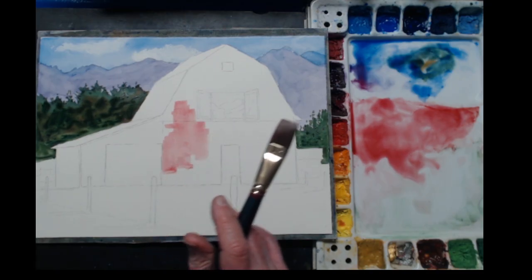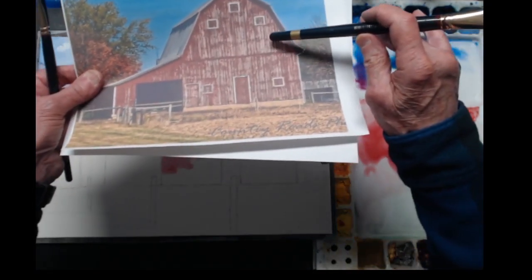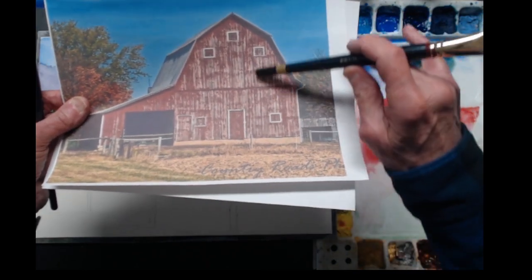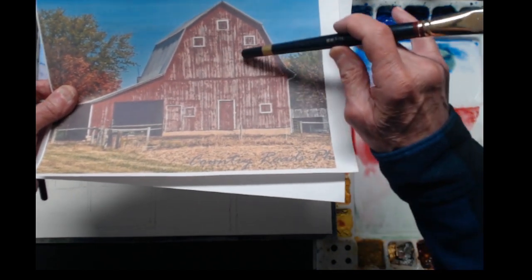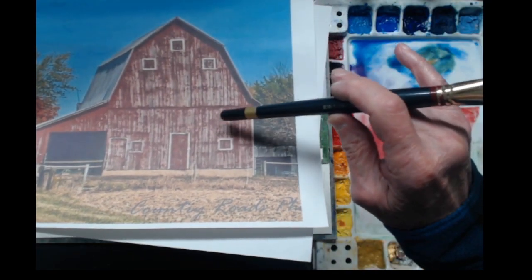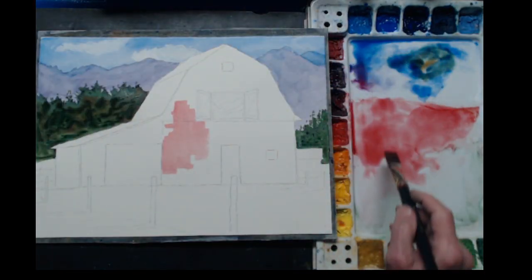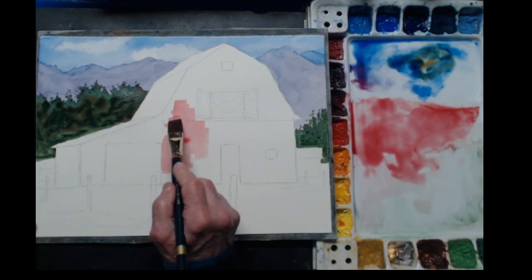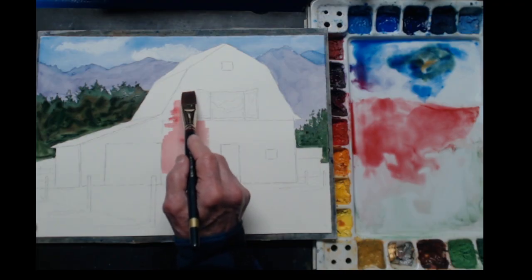The reason I did that, if you look at the photograph I'm going to use for reference, you see that there's a light and dark mixture of texture on the barn. Well, underneath that is a nice pink, or a nice layer. It's not white, but it's a light color. So that's why I'm putting this layer down here, to give me that effect.